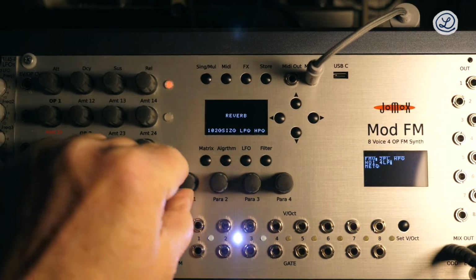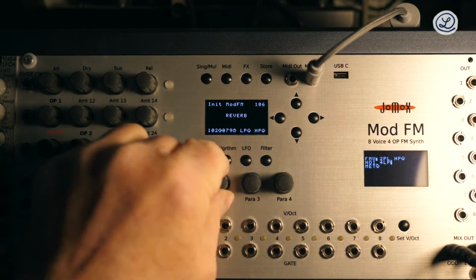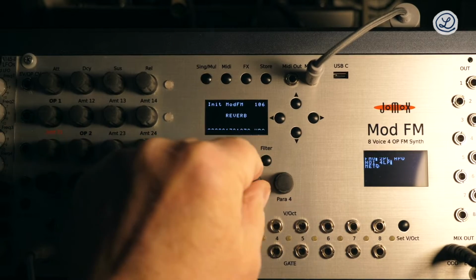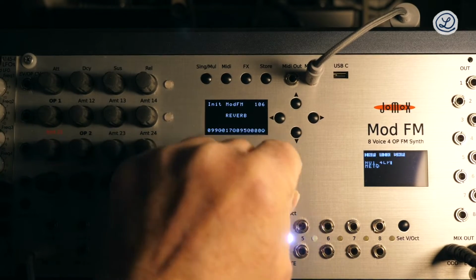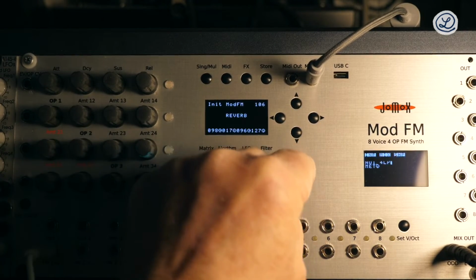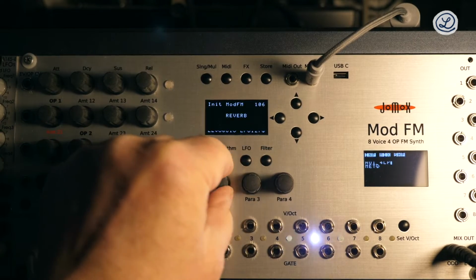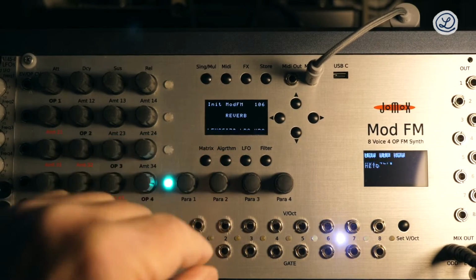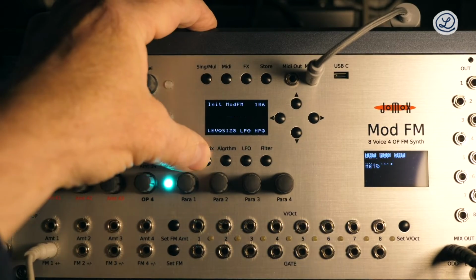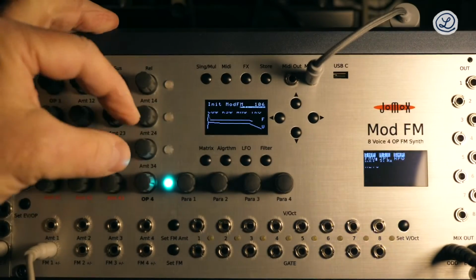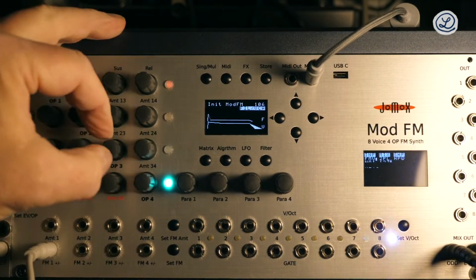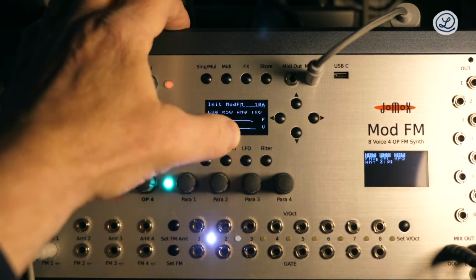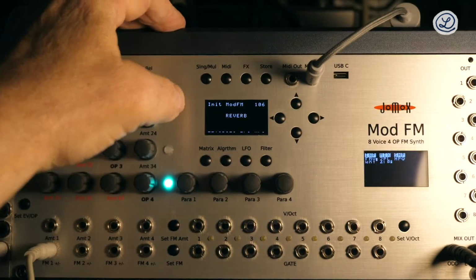So here's the level of the reverb, here's the size, and the low pass, and a high pass. Alright, let's go back to the filter section and back to FX.